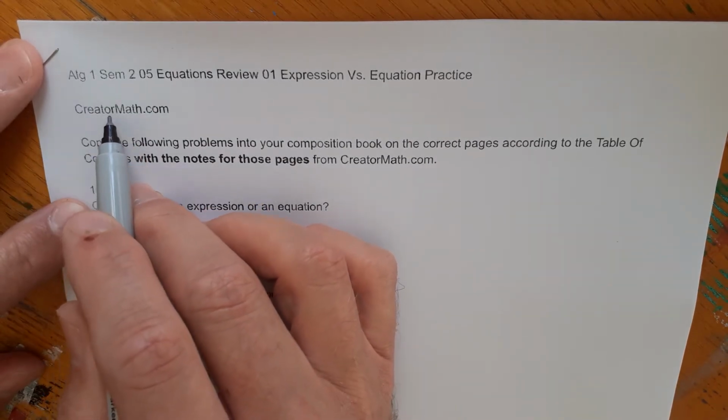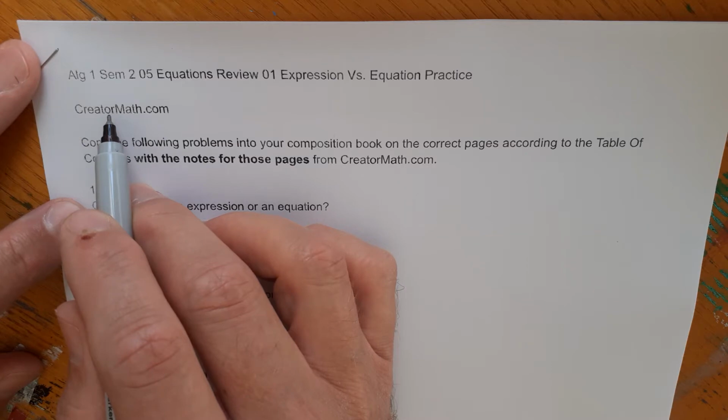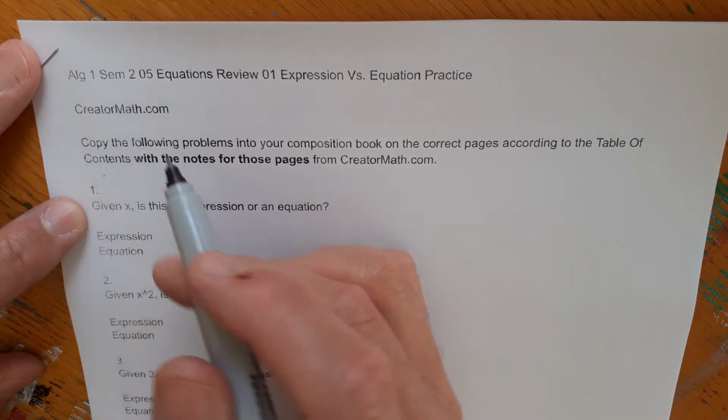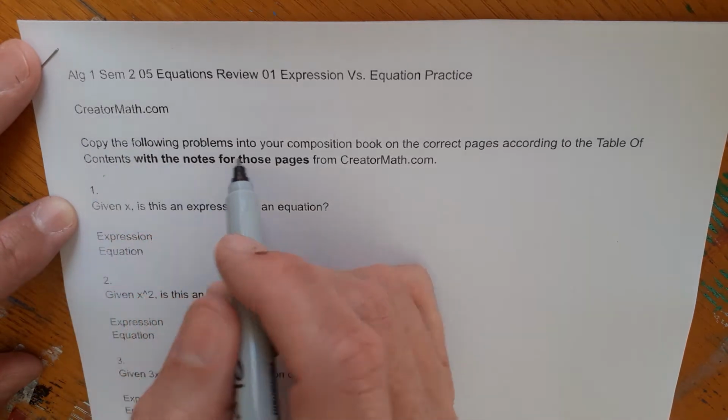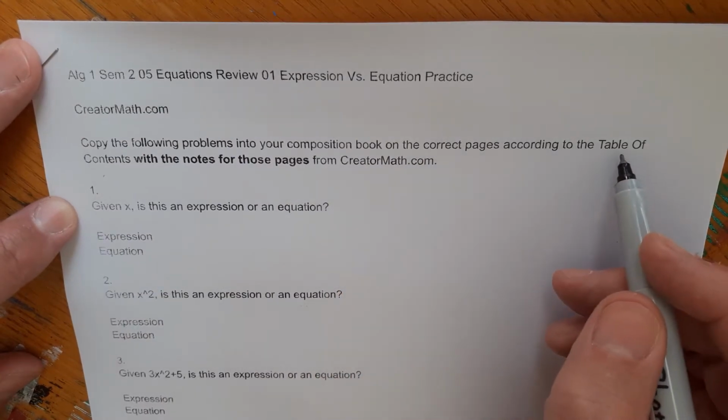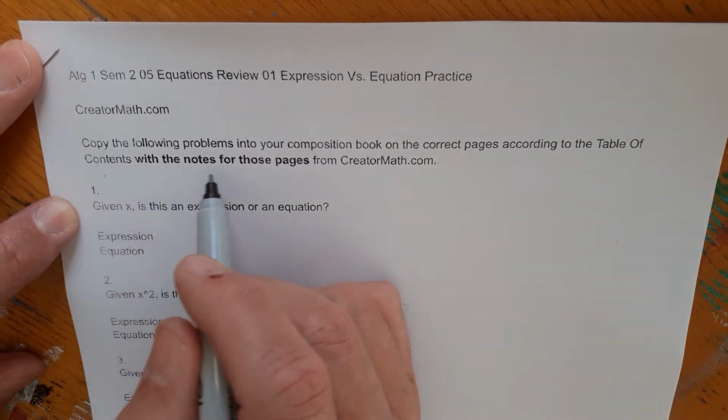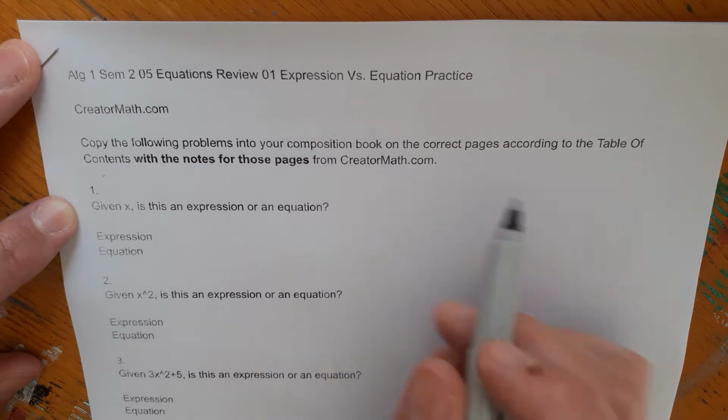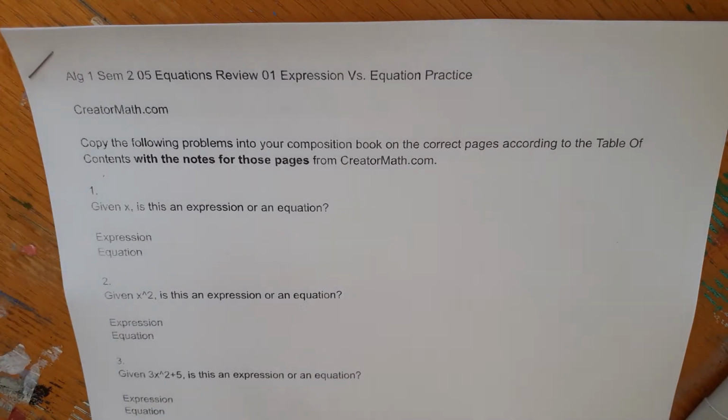You might have to type in creatormath.weebly.com into Google to find it. The instructions are: copy the following problems into your composition book on the correct pages according to the table of contents with the notes for those pages from creatormath.com. So let me model that for you very quickly here. Most of you know exactly how to do this, but just in case.